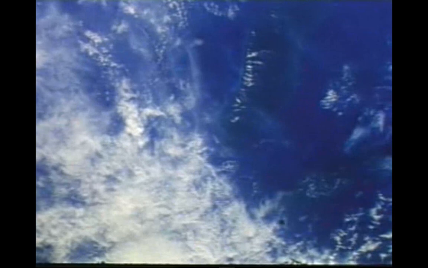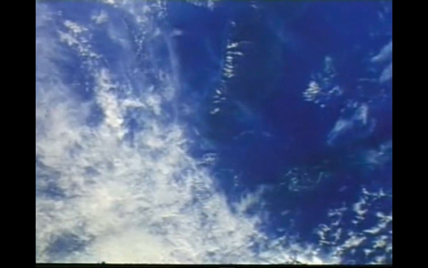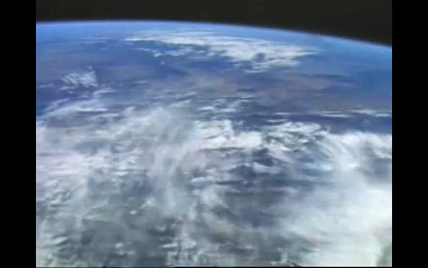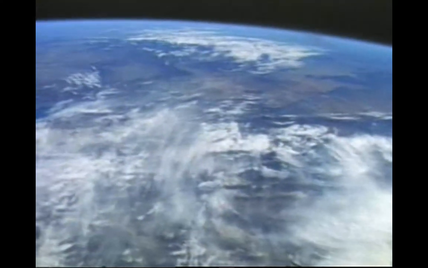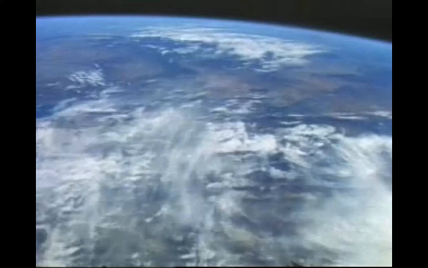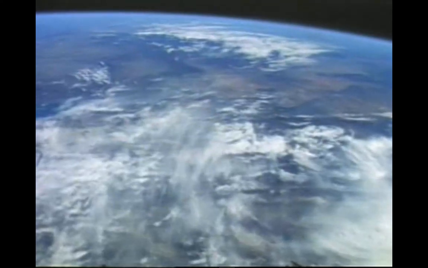We share the same sun. We obey the same physical laws. Yet we are unique. Our planet is the only one we know of that supports life. Voyager's breathtaking views of these other worlds have only made us more keenly aware of our own. Earth is not just another planet. It's ours.